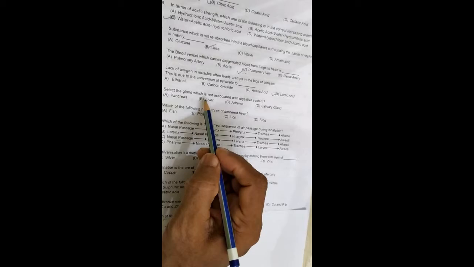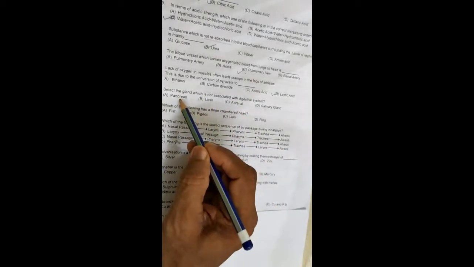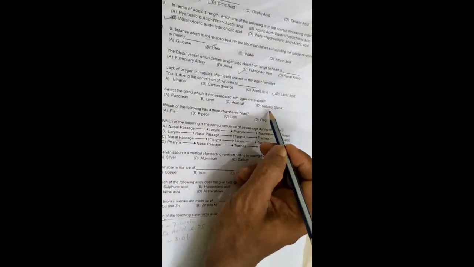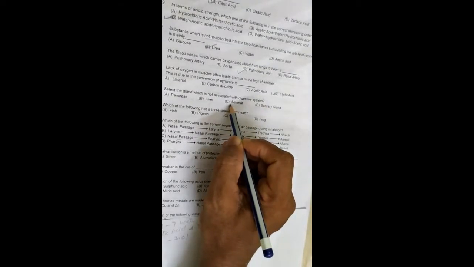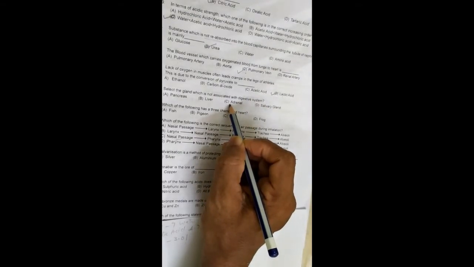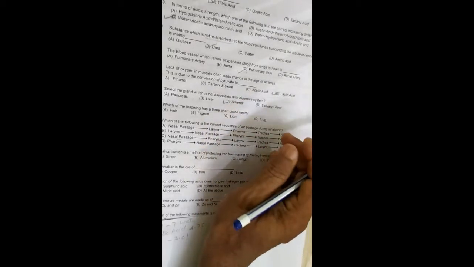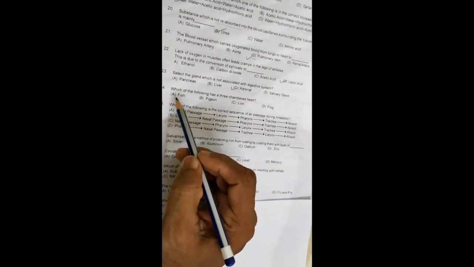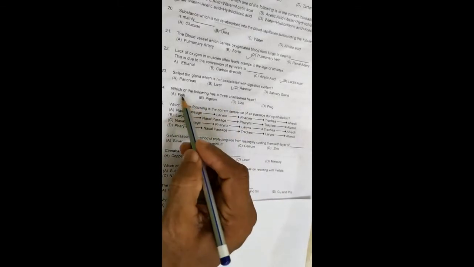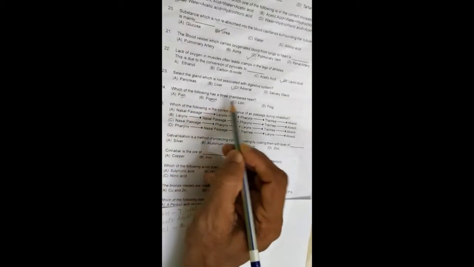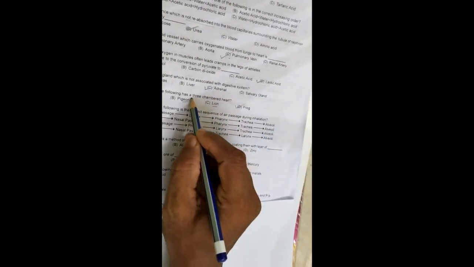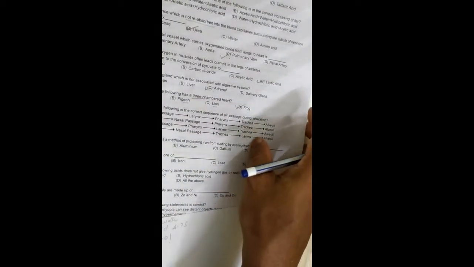Select the gland which is not associated with the digestive system. Here you can see pancreas, liver, adrenal gland and salivary gland. This adrenal gland is present above the kidneys and it produces adrenaline. Now, which of the following has 3 chambered heart? Fish has 4 heart chambers, pigeon has 4 heart chambers, lion has also got 4 heart chambers. So it is only the frog that has got a 3 chambered heart.